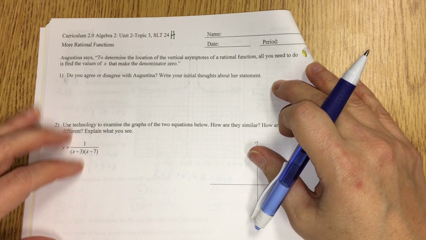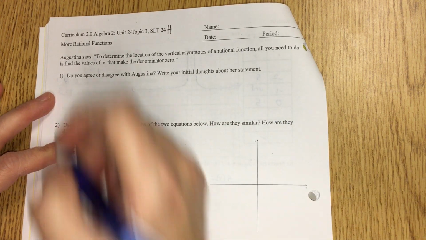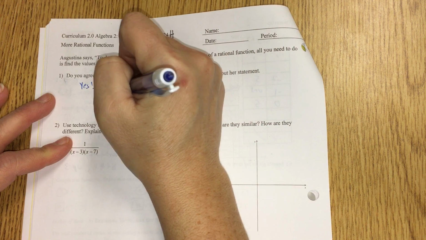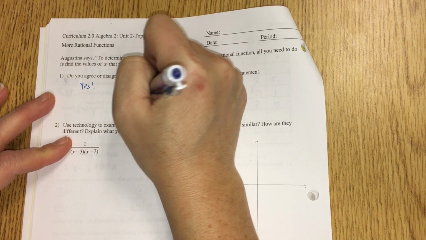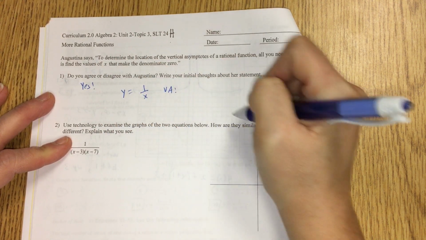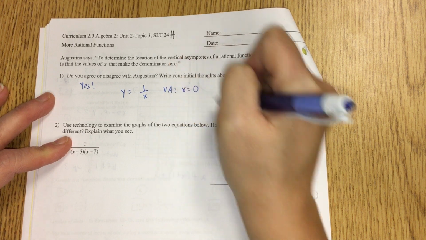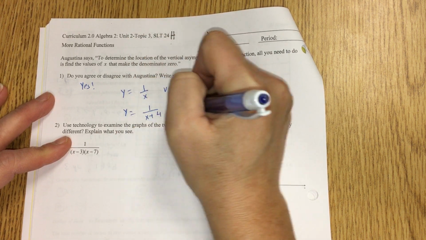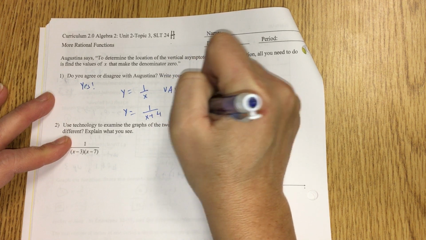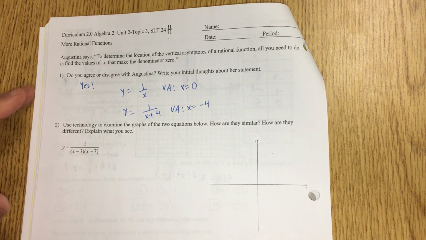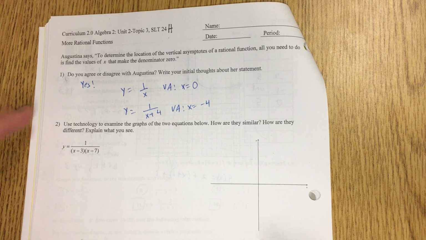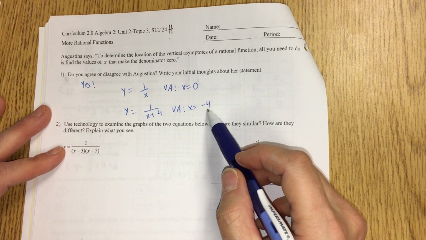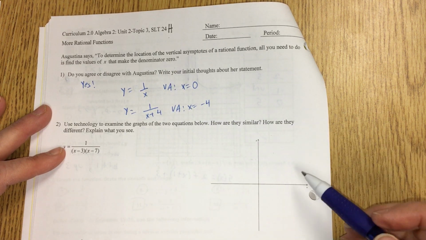Well, I have to tell you, at first, based on our knowledge so far, yes, I do agree. And the reason I agree is, if I have something like y equals 1 over x, I have a vertical asymptote when the denominator is equal to 0. If I have y equals 1 over x plus 4, I have a vertical asymptote when x equals negative 4. This is basically what you did in last night's homework. You took the denominator, you thought to yourself, what makes the denominator equal 0, and that was your vertical asymptote.